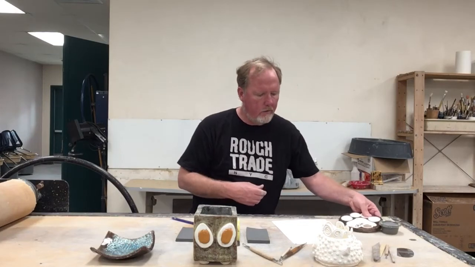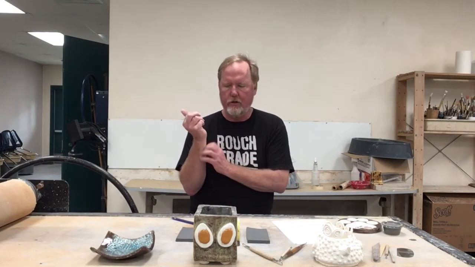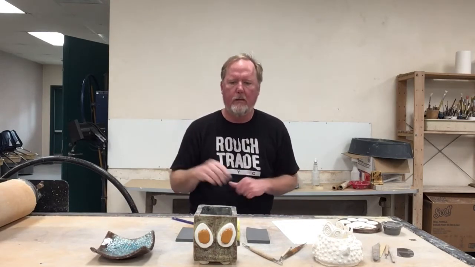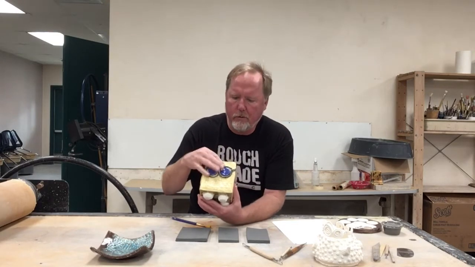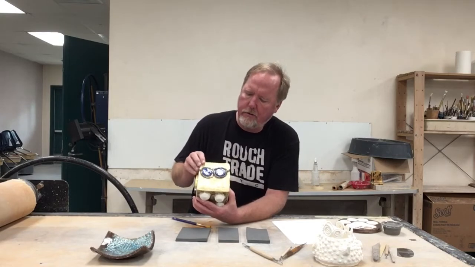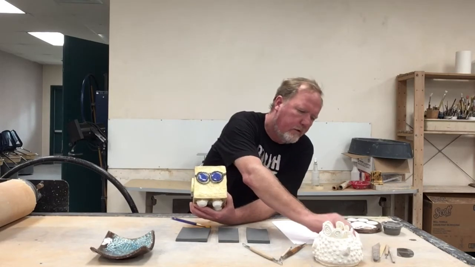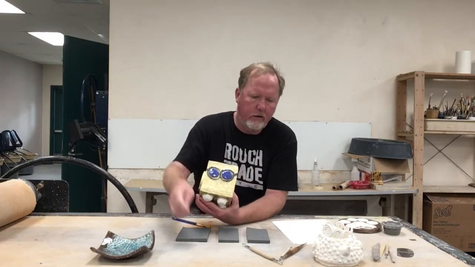Now, another subtractive way of doing things is to create a texture, and a texture would be created possibly by, I don't think you can see this very well, but this one has a real rough texture to it all around these glasses here. The person used some sort of, probably a serrated edge like this, and they just scratched it up to give it a texture like that.